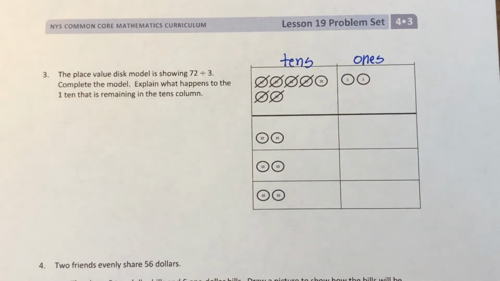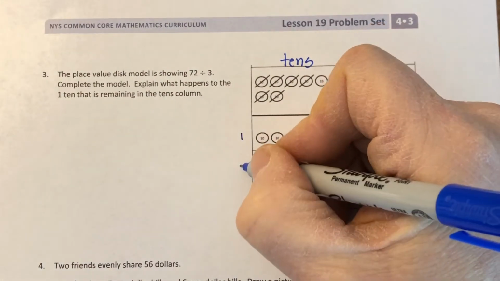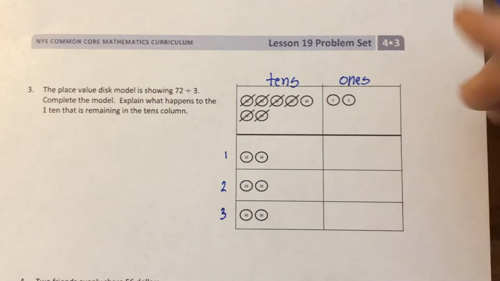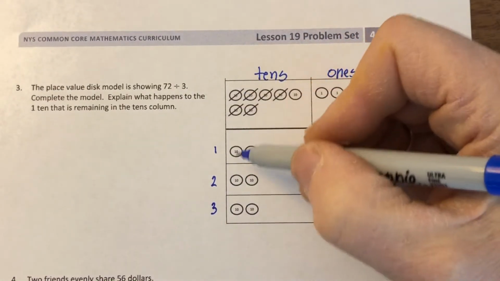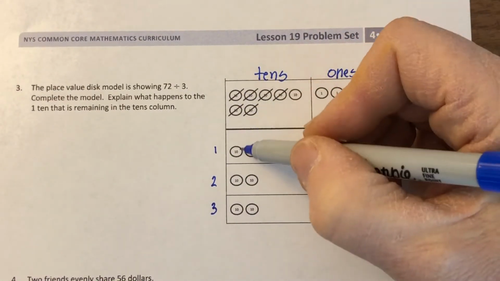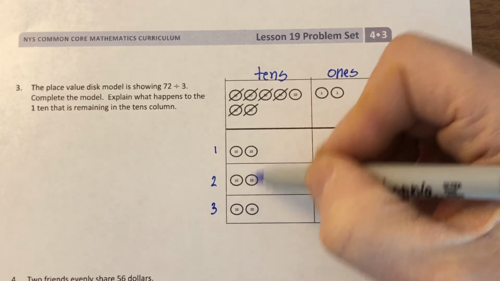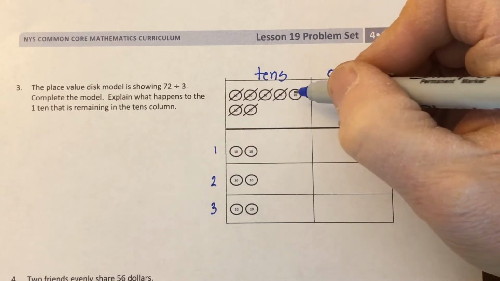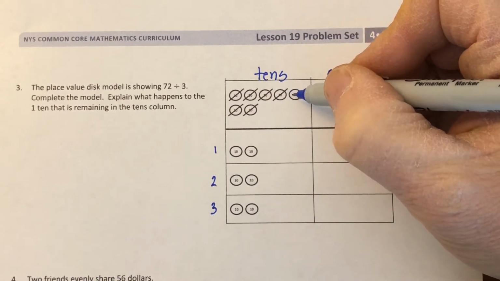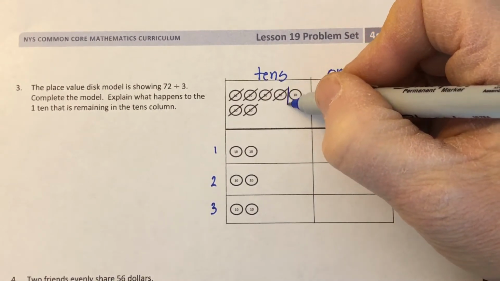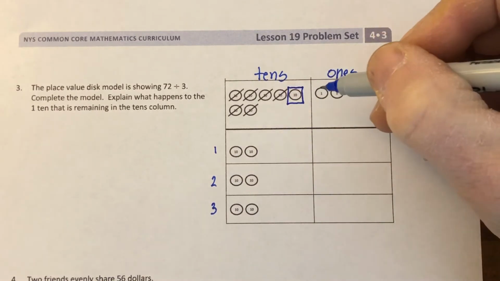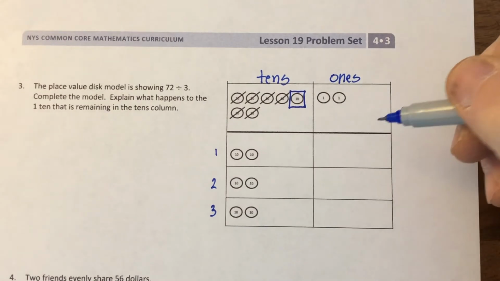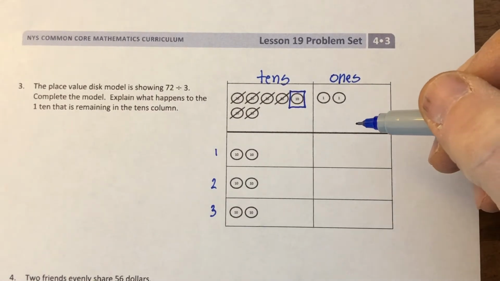So 72 divided by 3. So here are the 3 groups, 1, 2, 3. And what we have done so far is you see that they crossed out these discs and wrote down the tens here. You see they wrote little tiny tens in their discs? We don't have to do that, but they did. And then there's one of the remaining tens right here. Remember what we do is we box that remaining 10. Do you remember what we do with this one? Okay, teachers, pause here and discuss what you do with the remaining 10.